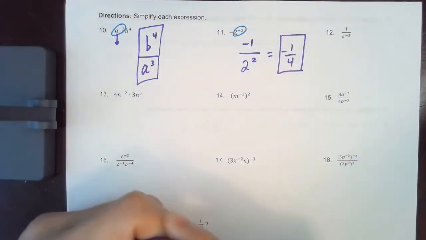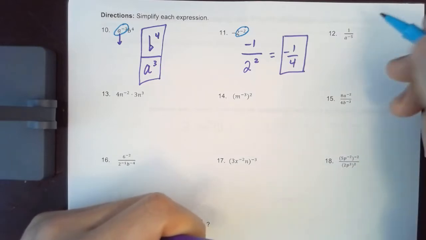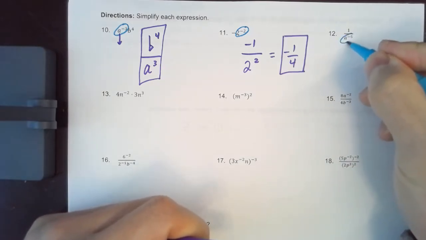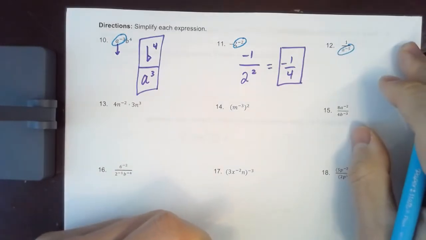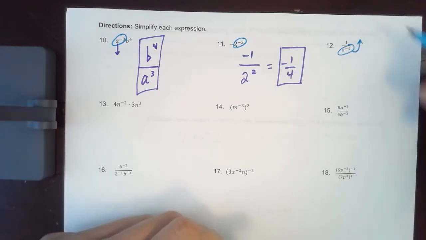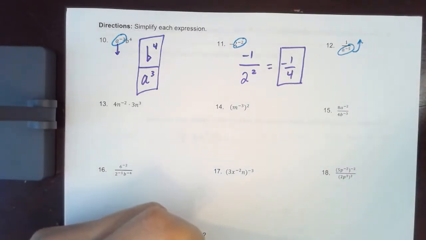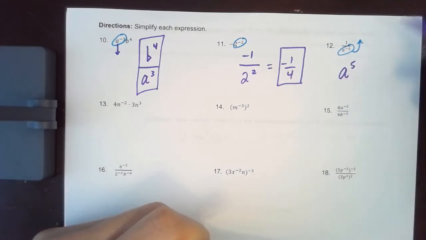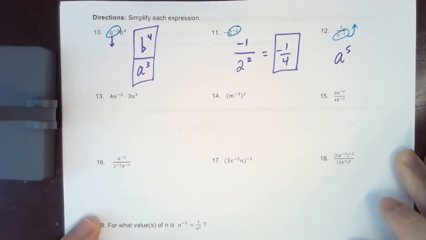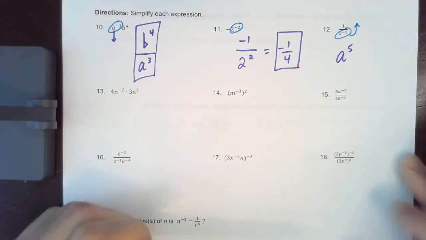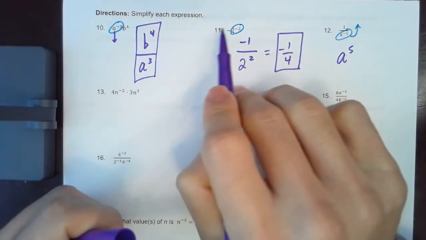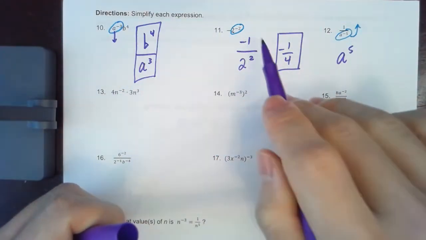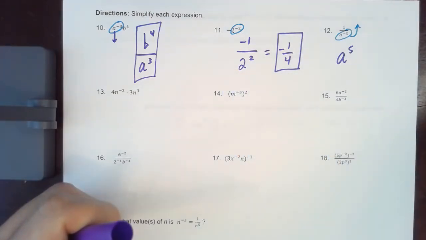Okay. Something like number 12, really simple. You circle it on the denominator, and then you flip it back to the numerator, right? It's telling you to go to the other side. 12 is going to be a to the 5th power. Okay. So I did that really fast, but I really, really hope you use this method of circling what you know has to switch. Okay.